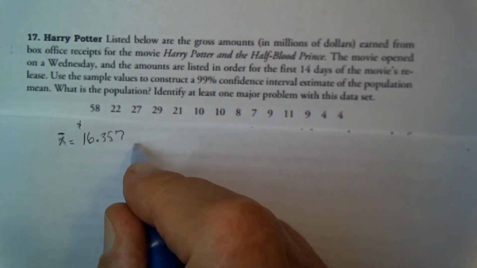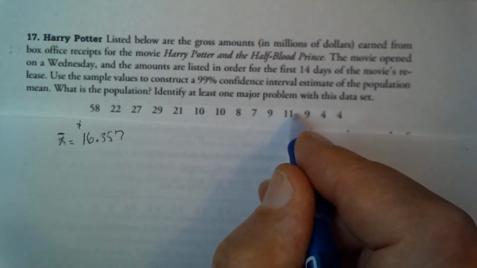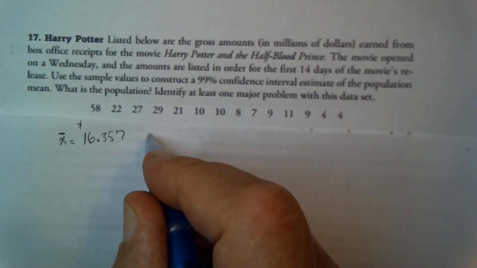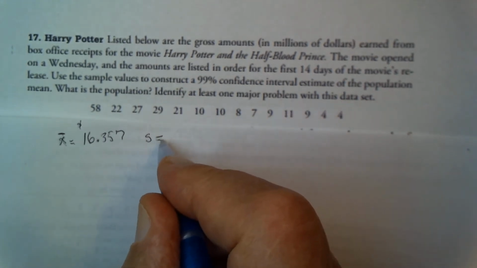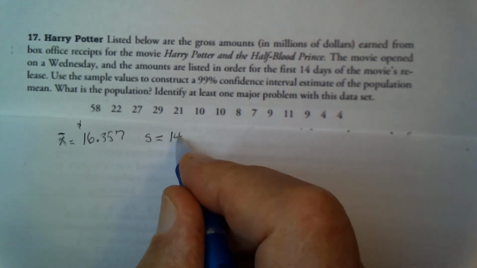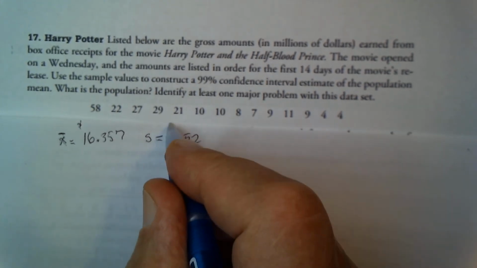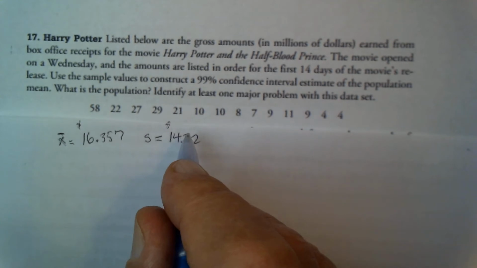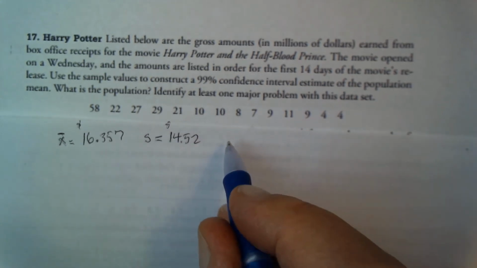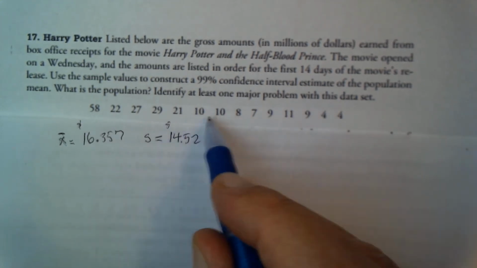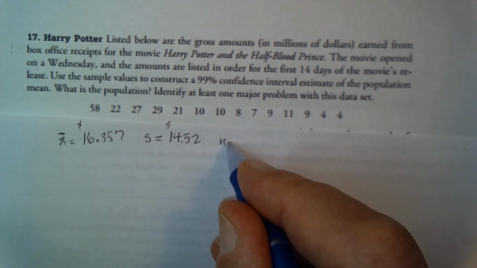And we find the standard deviation, which is equal to $14.52 million.